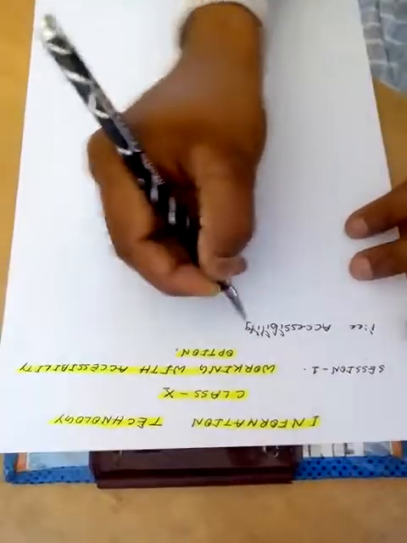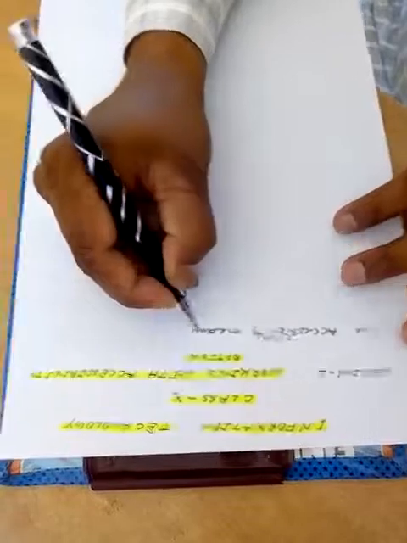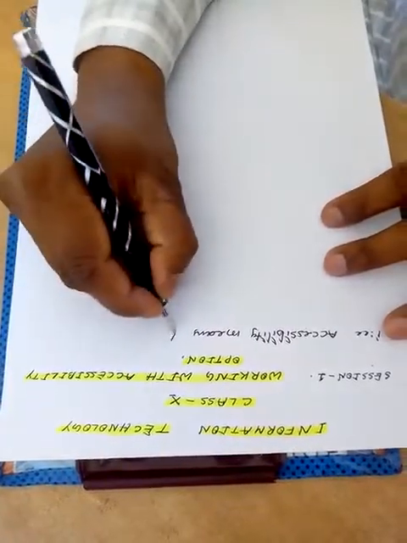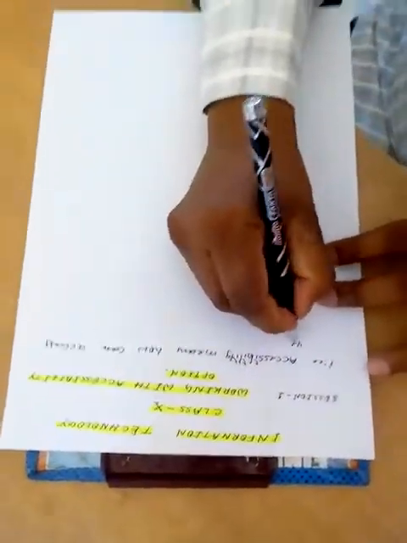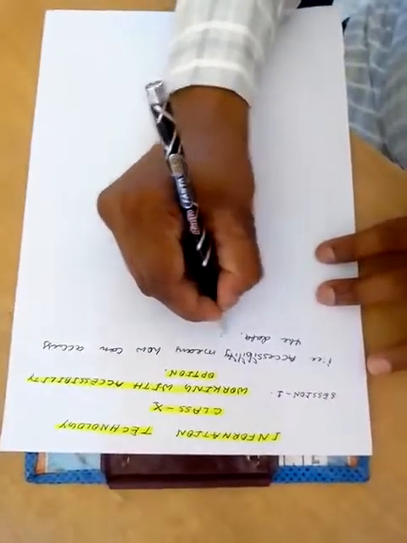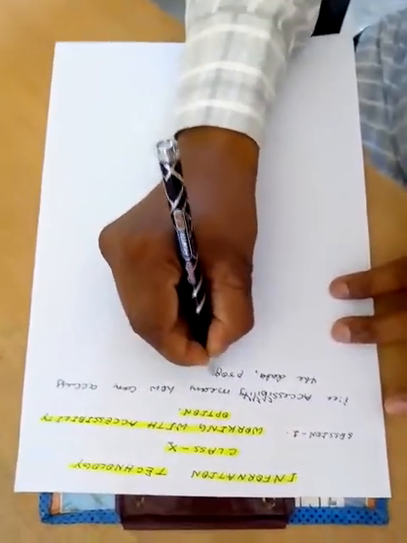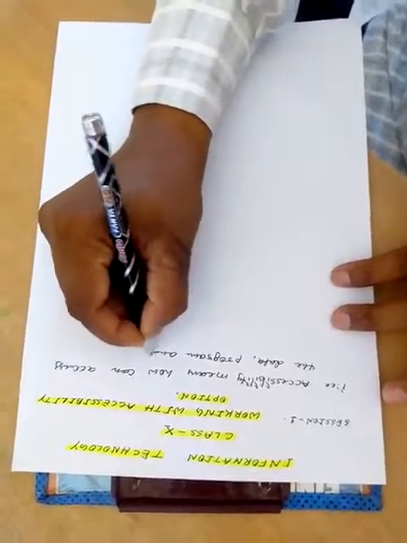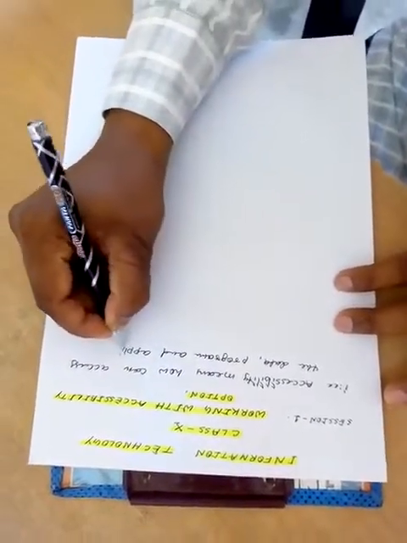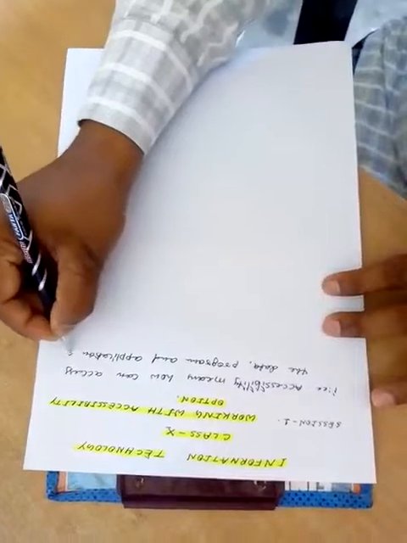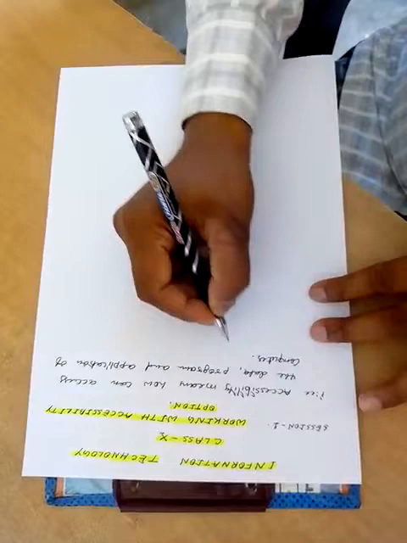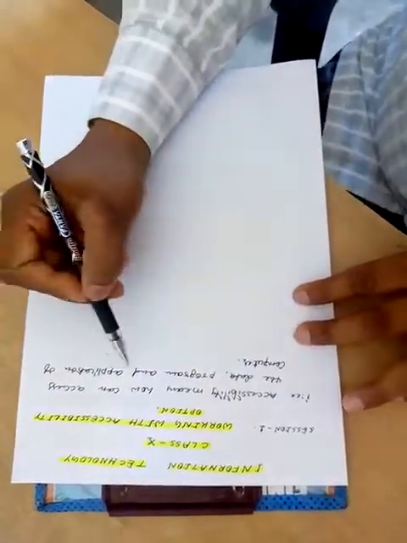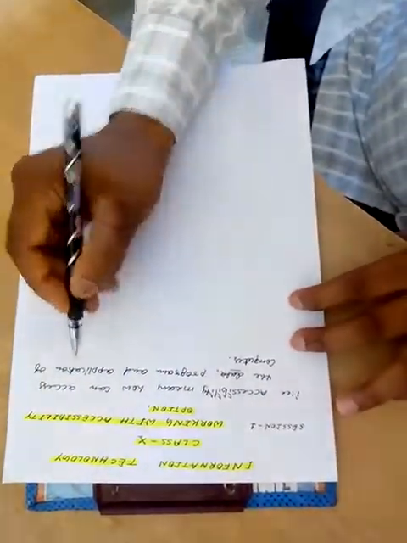Accessibility means how we can interact with and how we can access the data, programs and applications of computers. That means with the help of accessibility we can access data, programs and applications.